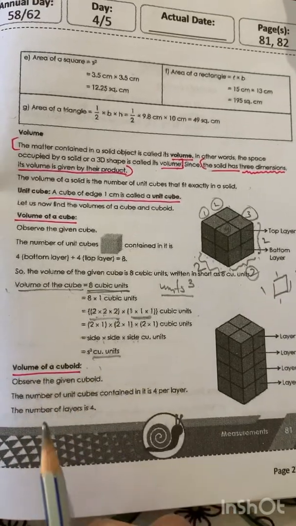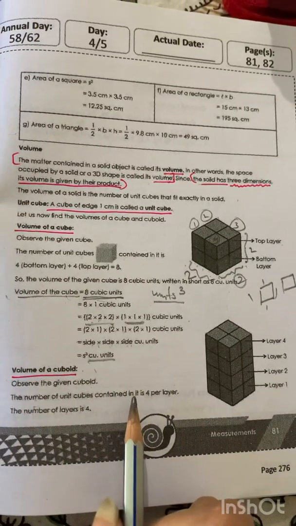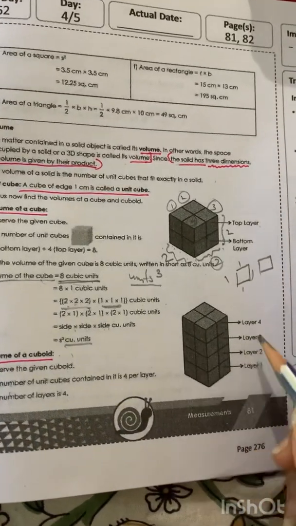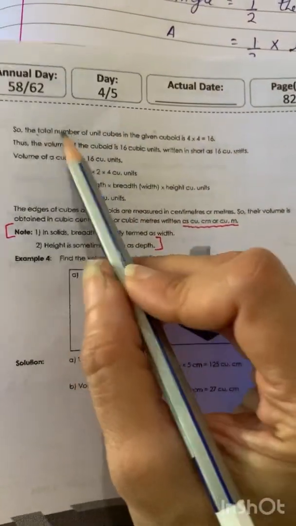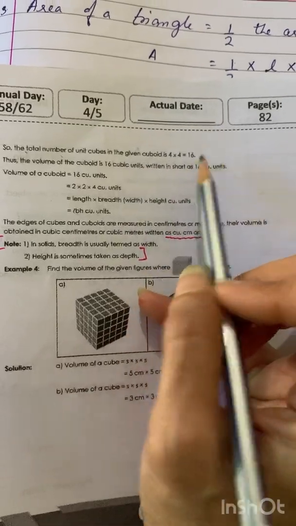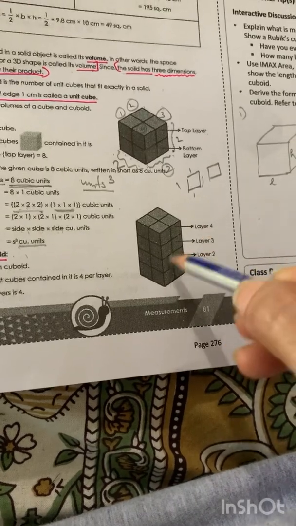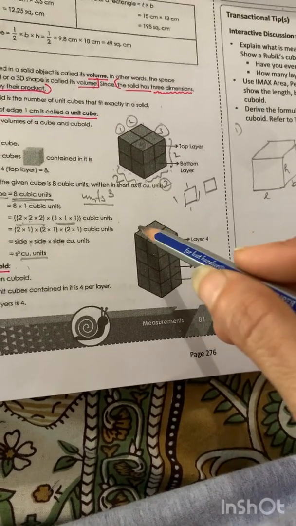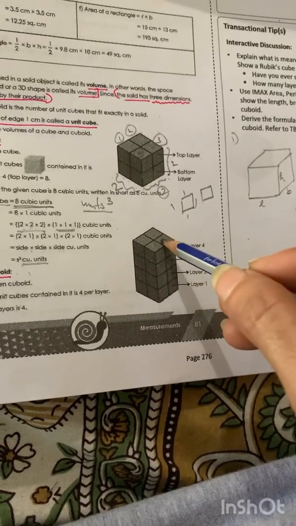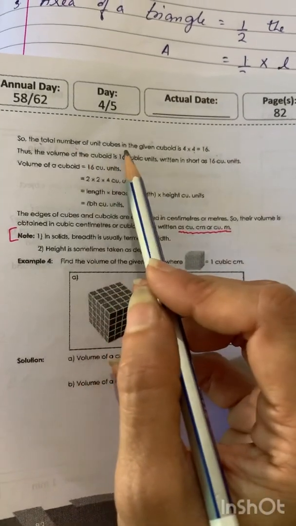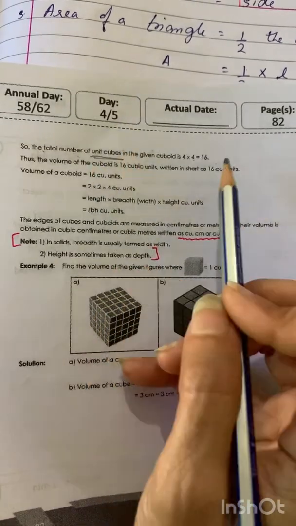For a cuboid, the number of units it contains is in its 4 layers. The number of layers is 4. So there are how many layers? 4 layers. So now the total number of units in the cuboid is 4 into 4. If you see this, there are 4 layers, 1, 2, 3, 4. And how many blocks are there? 1, 2, 3, 4. So we are writing 4 into 4, that is 16. So the total number of unit cubes will be 16.